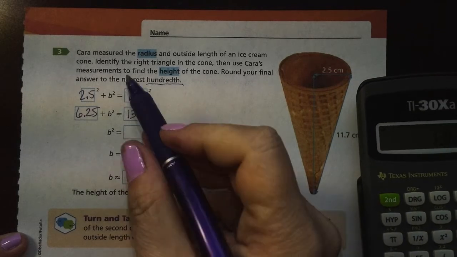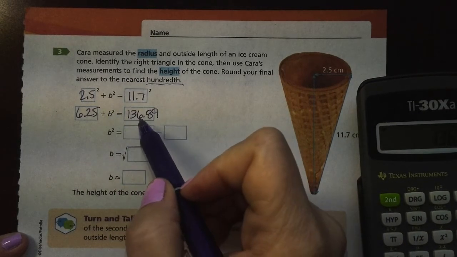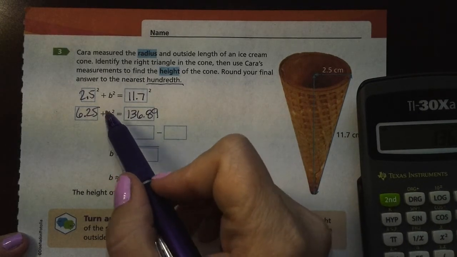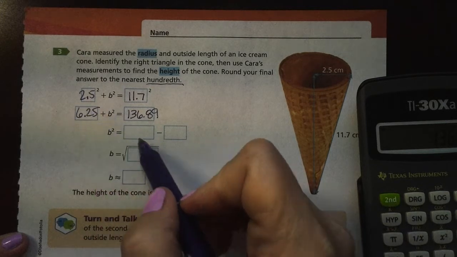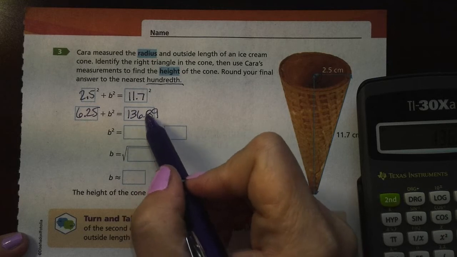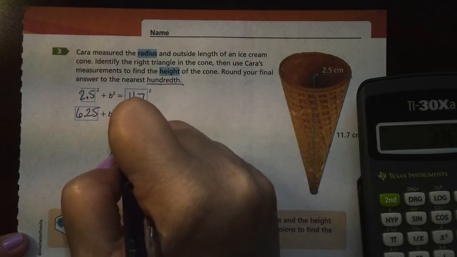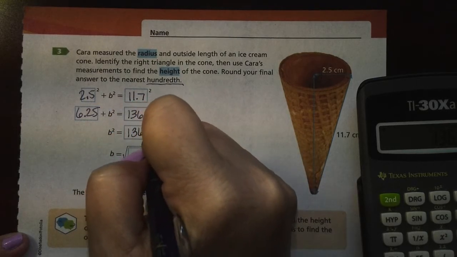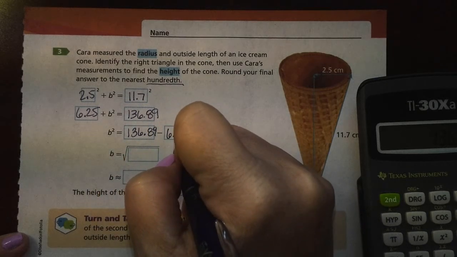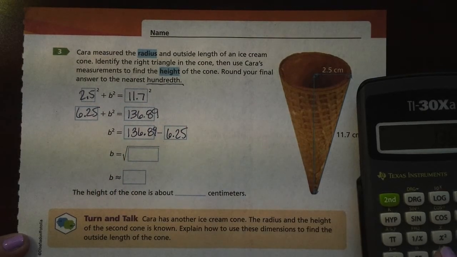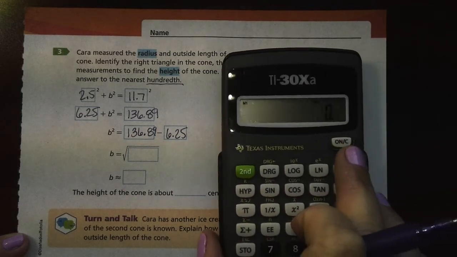Now with the legs, the way that they're different is we're not going to add these two together because we don't know B. We can find B if we subtract 6.25 from the hypotenuse squared. So we have the hypotenuse squared is 136.89 and the leg squared was 6.25. So we're just going to subtract them.